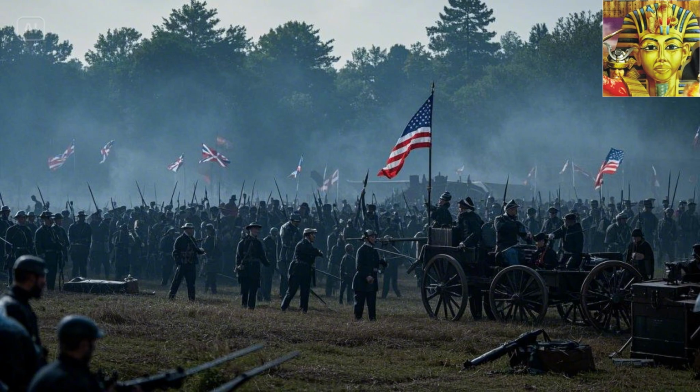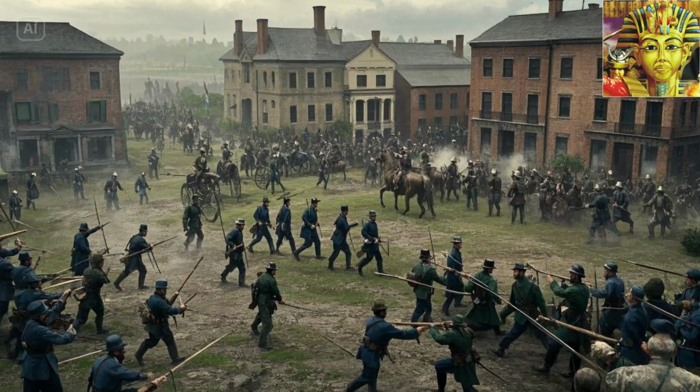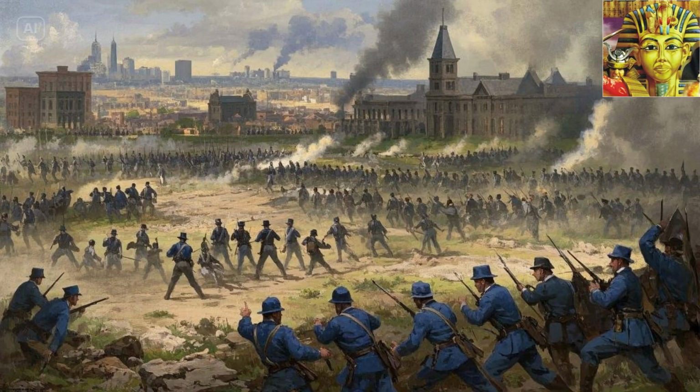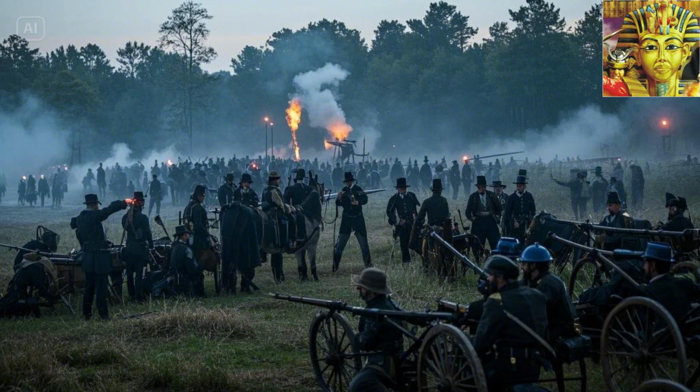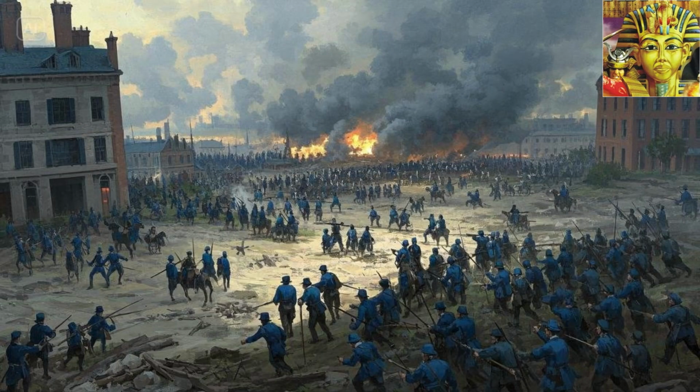The broader implications of the Battle of Atlanta. The Battle of Atlanta had far-reaching implications for both the Union and the Confederacy, and its impact extended beyond the immediate military and psychological effects. The battle had significant political, economic, and social consequences that would shape the course of the Civil War and its aftermath.